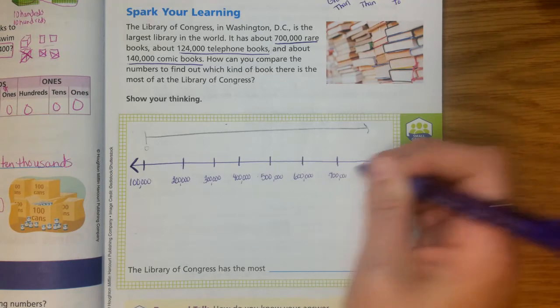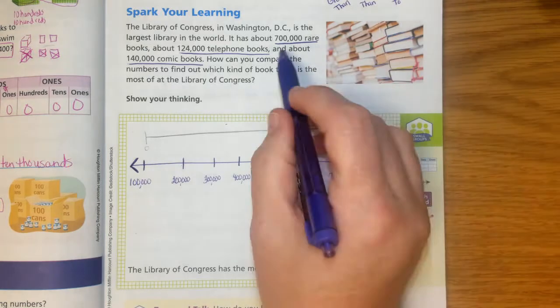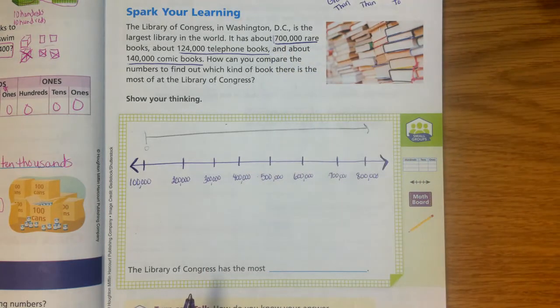Oh, I could go bigger too, right? I could go 800,000. But I know I definitely need to go at least up to my 700,000 number.